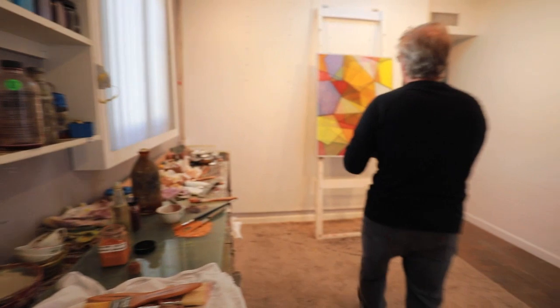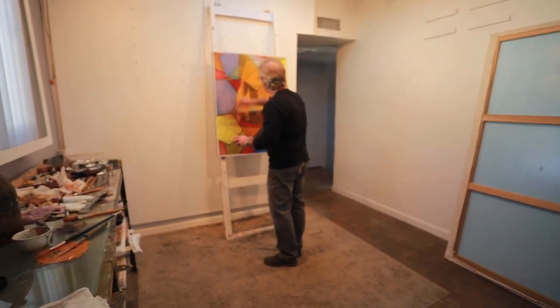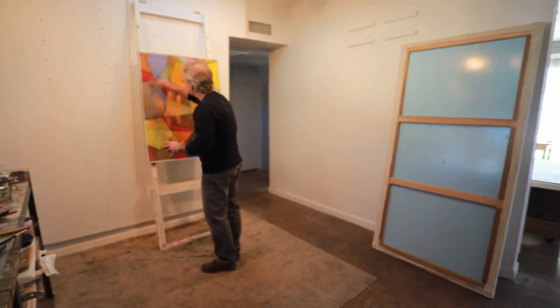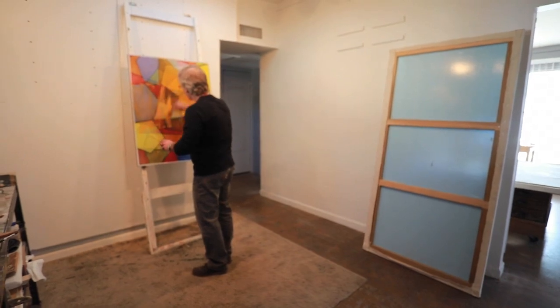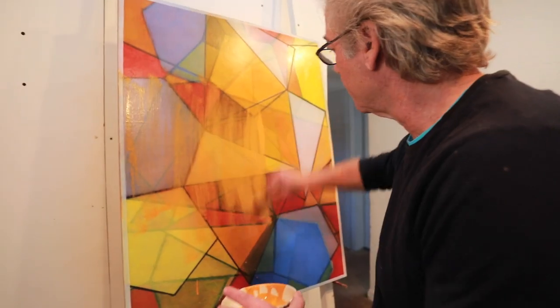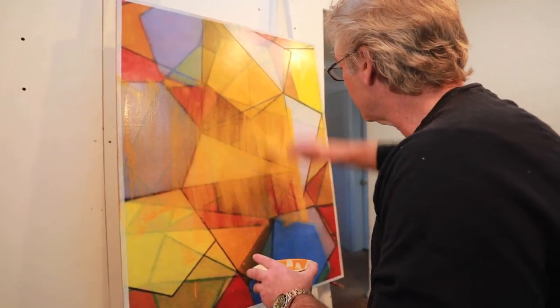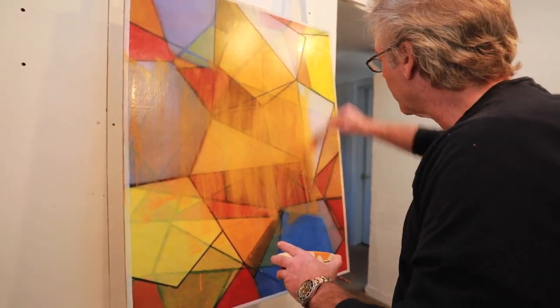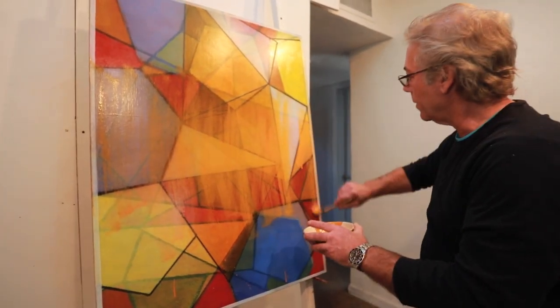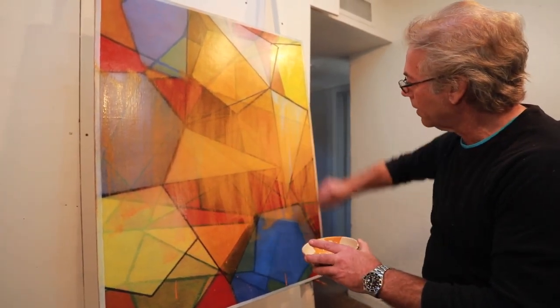And basically just covering the whole painting with it. This will wet the whole painting, so there'll be oil all over the whole painting.